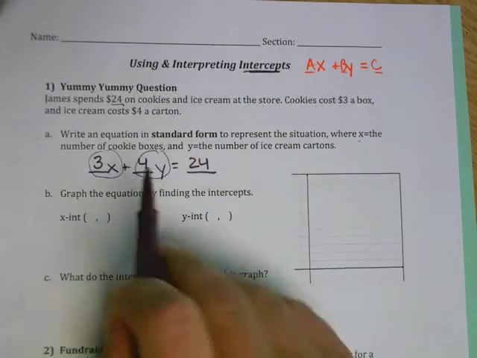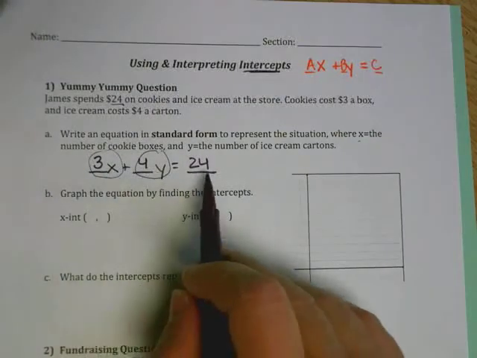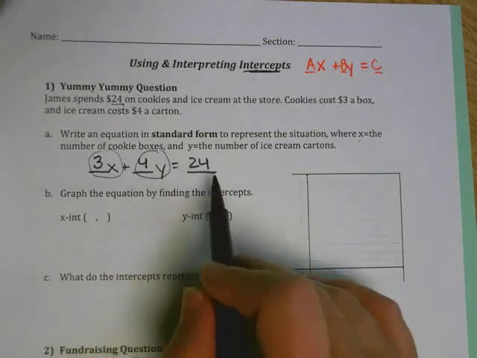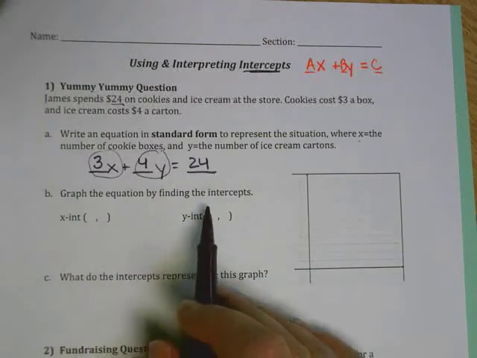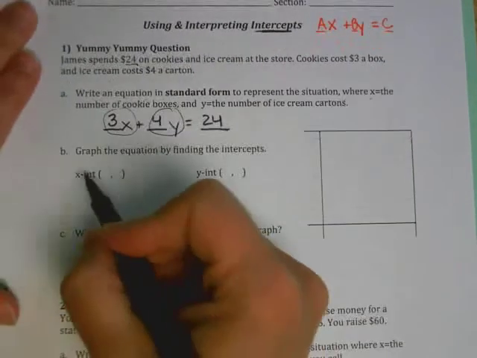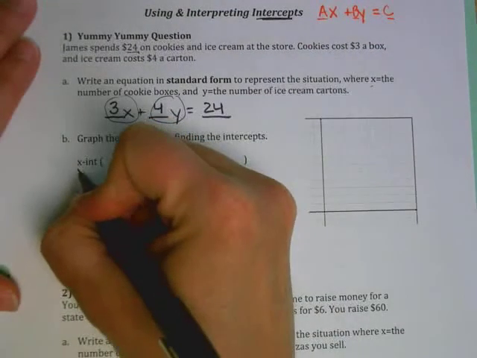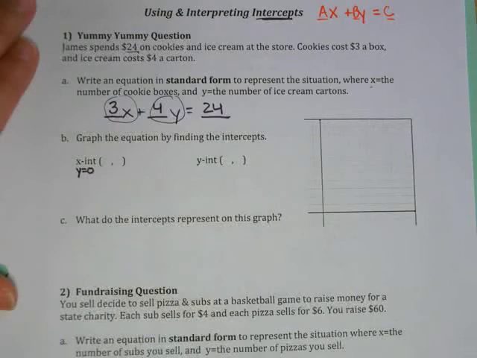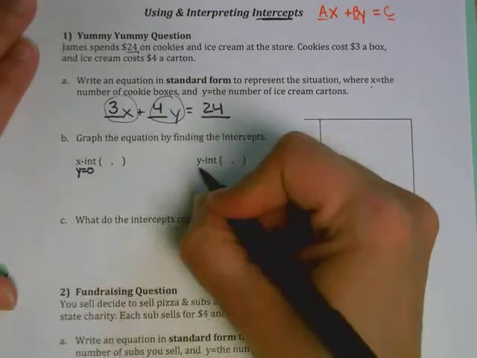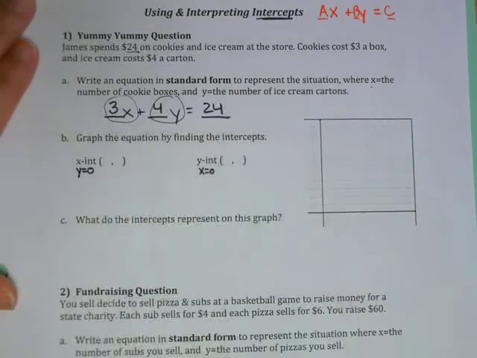We've got 3x plus 4y equals 24. That is in standard form. So do you remember how to graph that equation? By finding the intercepts, the x and y intercepts. Remember, the x-intercept is when y equals 0, because it's where it hits the x-axis. There's no up and down. And the y-intercept is when x equals 0.